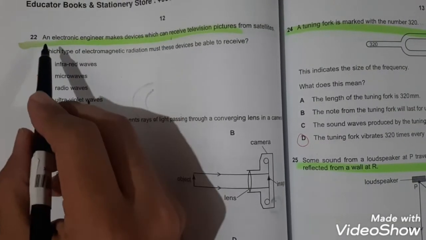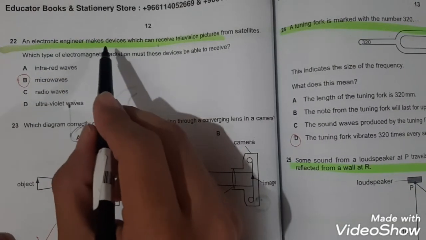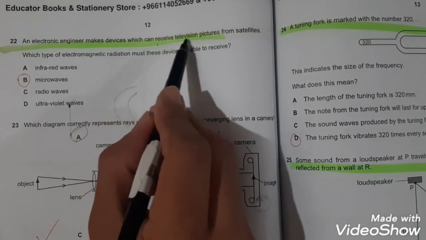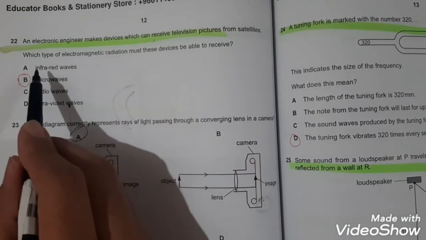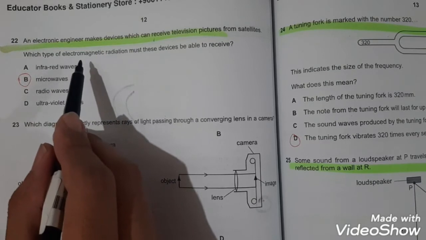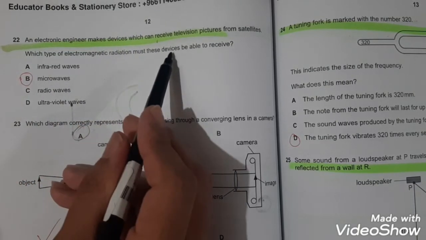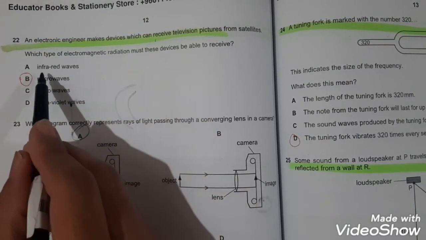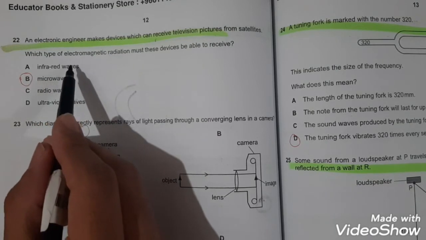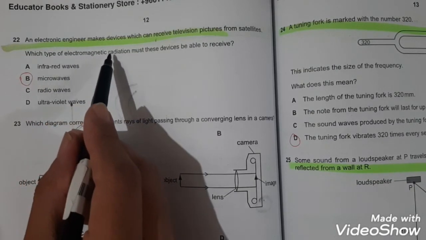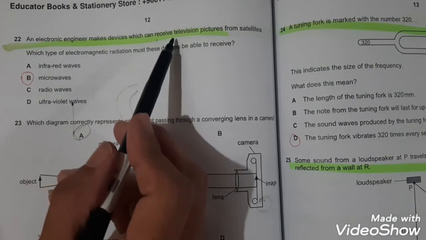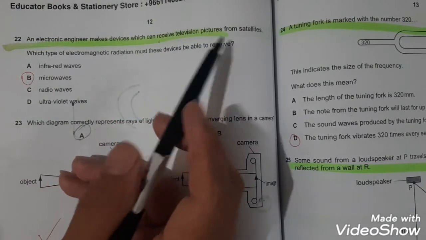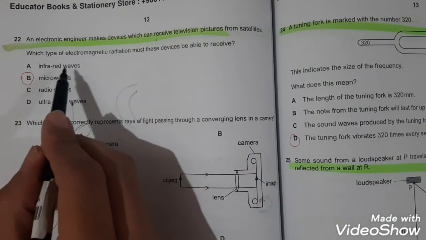Question 22 states an electronic engineer makes devices which can receive television pictures from satellites. Which type of electromagnetic radiation must these devices be able to receive? A, infrared waves, is wrong, because the devices receive television pictures from satellites. So infrared waves will be wrong.